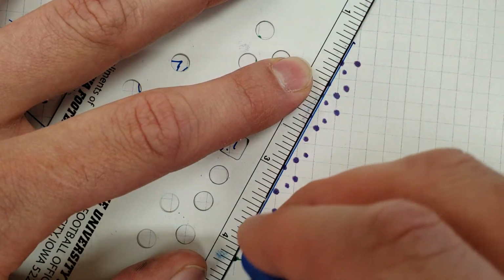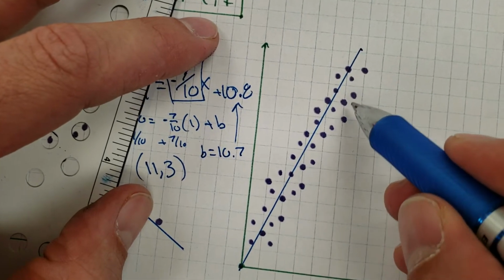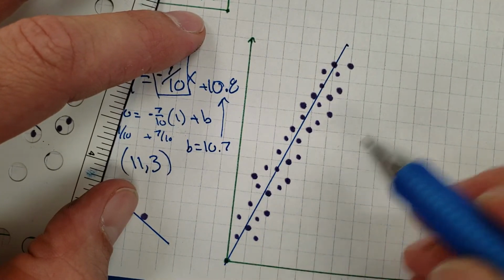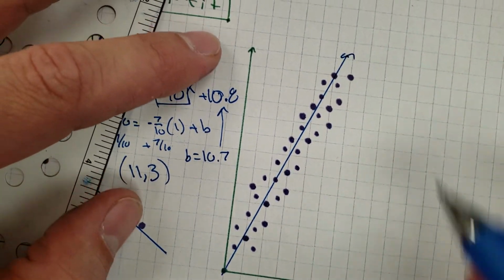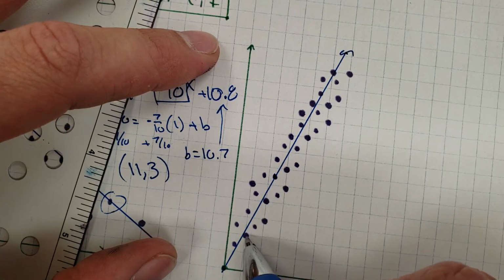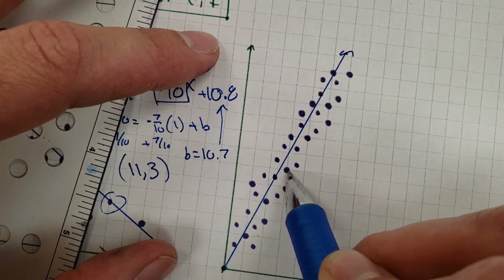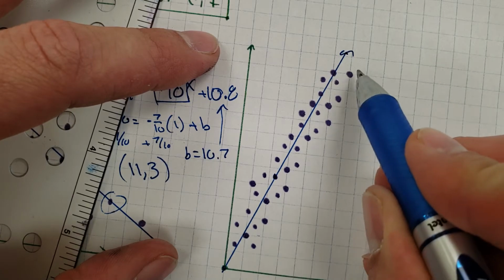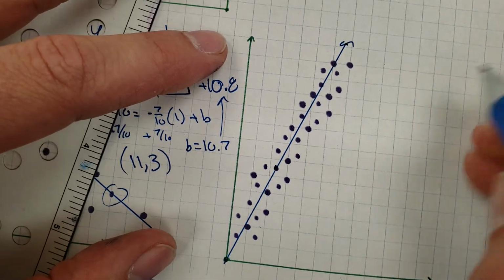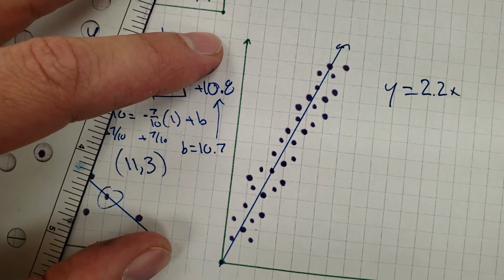Hit a couple, 1, 2, 3. It's a little bit off, but it kind of balances out. These ones are kind of off the line, but this one balances it out. So let's pick a point and hit the best one. I almost hit this one right here. Over 1, up 2, over 1, up 2. See, I almost could call it a slope of 2. I'm just going to go y equals maybe 2.2x, roughly.